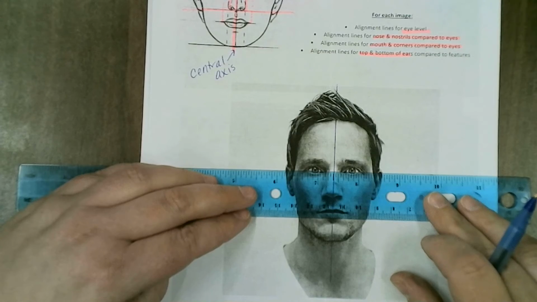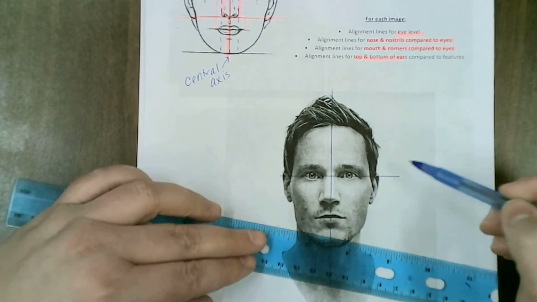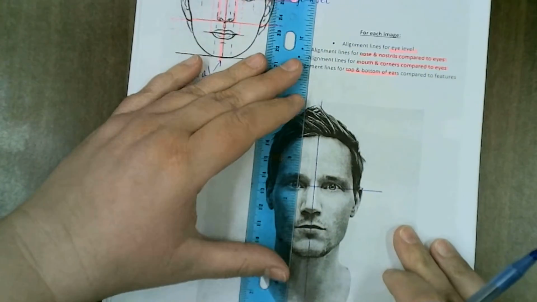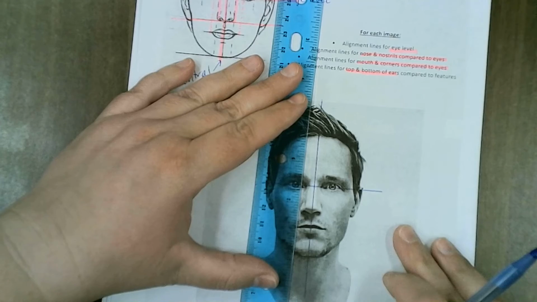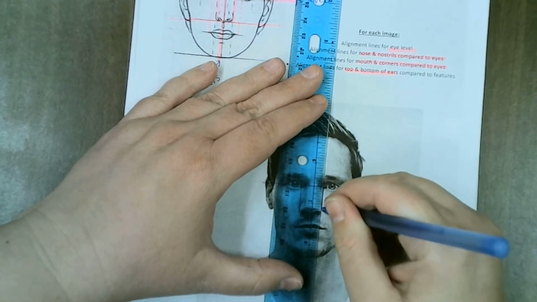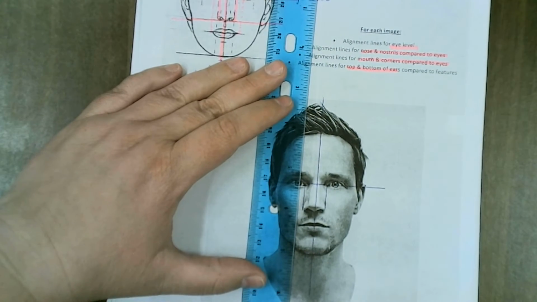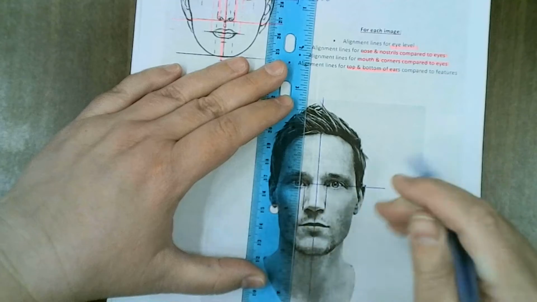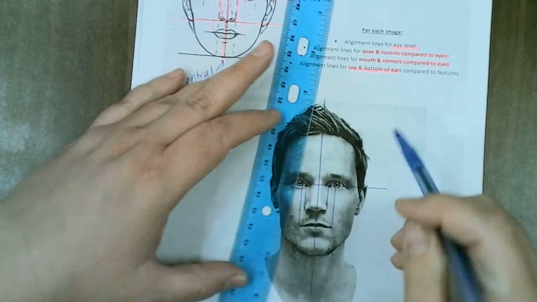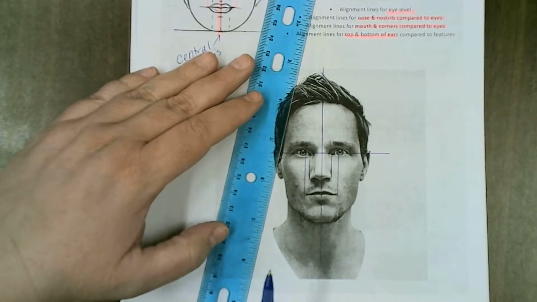All right, then corner to corner in the eyes. Okay, and then I notice how his ears are slightly above. Okay, then looking at the nose, the side of the nose, which does line up with the inner corners of the eyes. Then the mouth corners line up with like the inside of the iris or the color part of the eye.